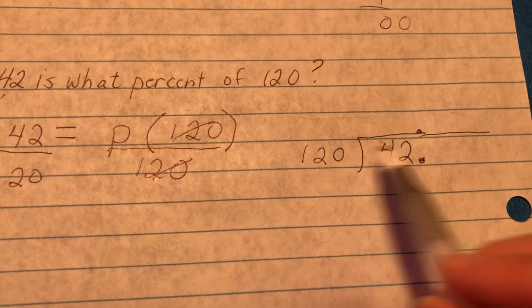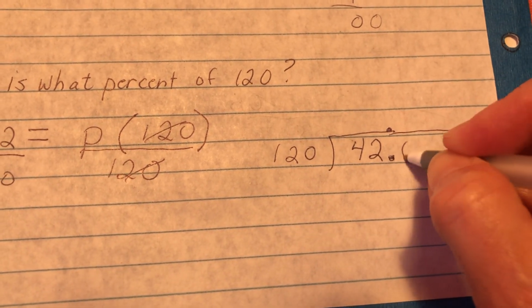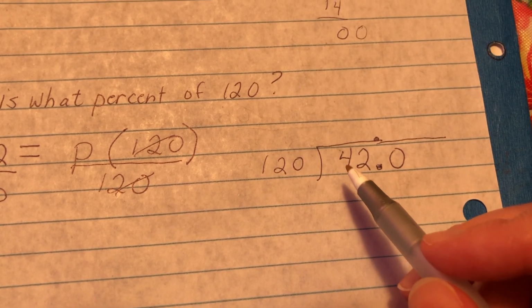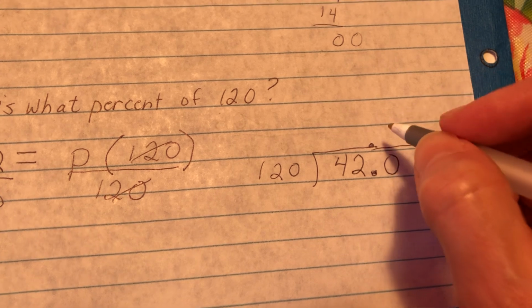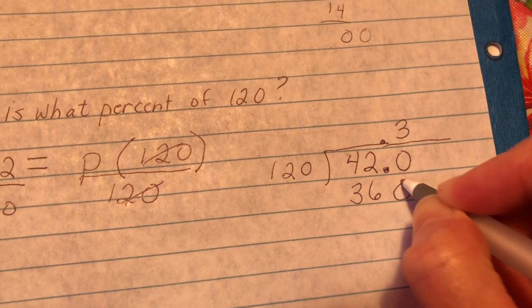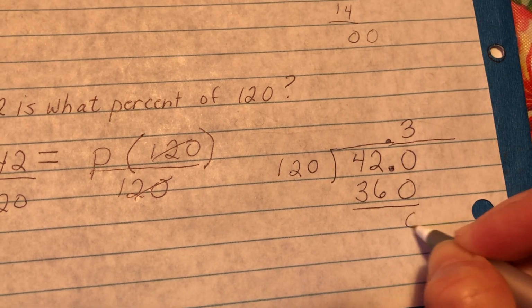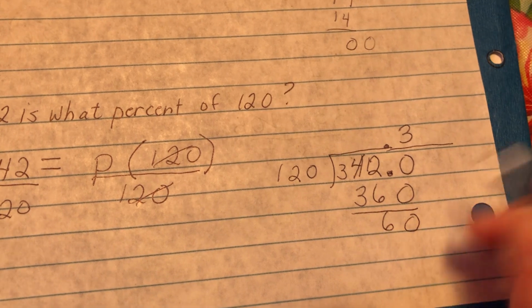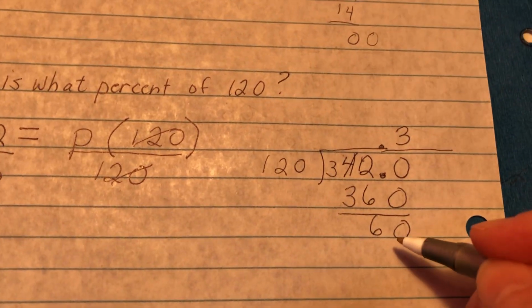Now 120 does not go into 42, so I'm going to have to add a 0. 120 goes into 420 3 times. 3 times 120 is 360. Subtract, and that's going to be 60.